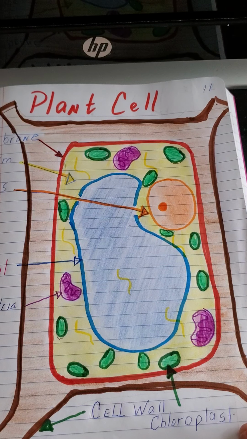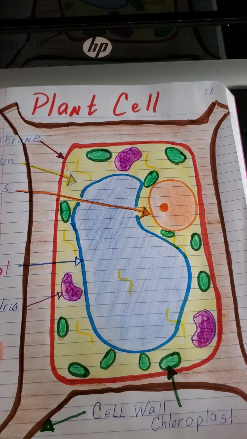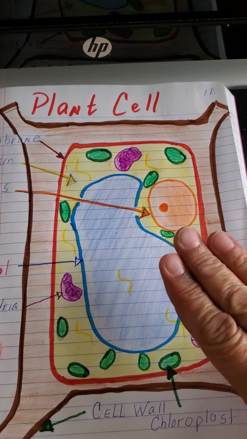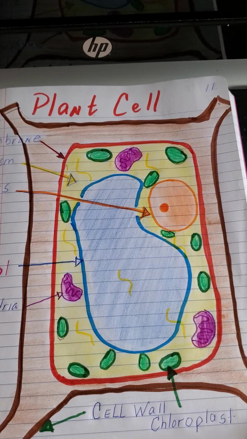So to make glucose, you need water, you need sunlight, and you need carbon dioxide. Those 3 ingredients together will make sugar that plants have.